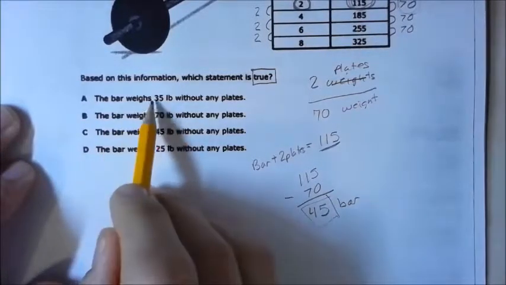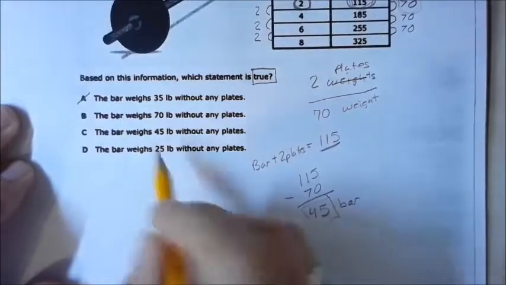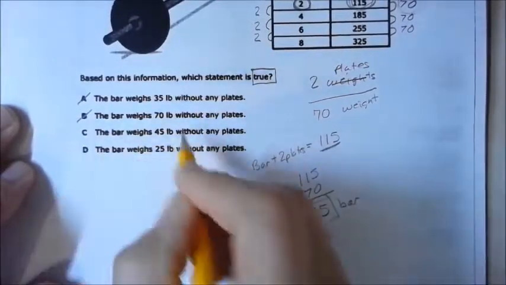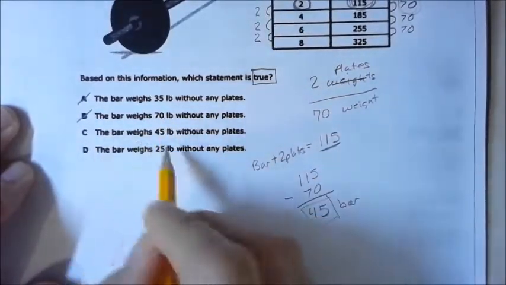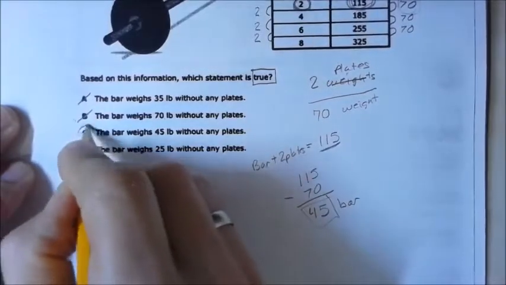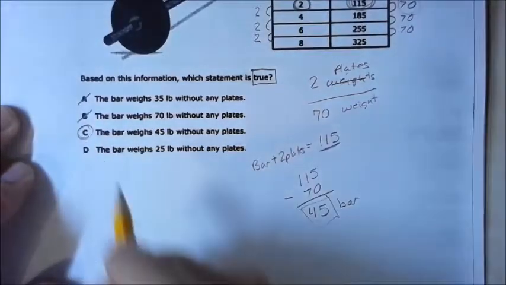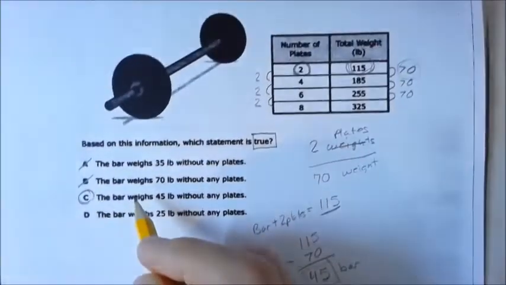So let's see. This says 35, so it's wrong. The bar weighs 70, that's wrong. That's what the 2 plates weigh. The bar weighs 45. That is the correct answer. So C is your correct answer.